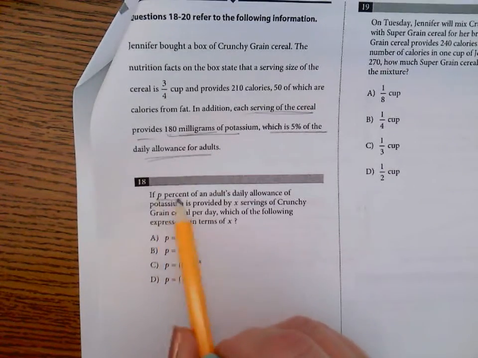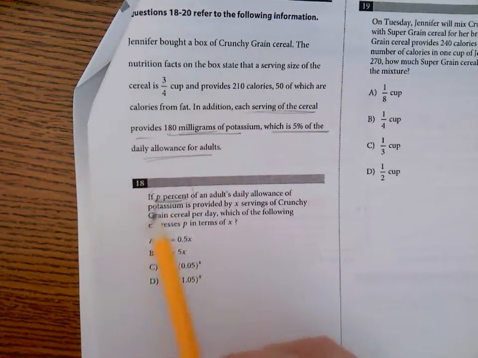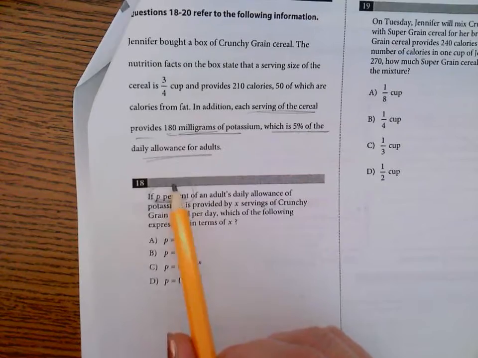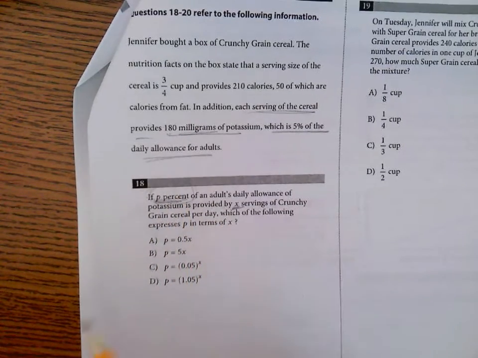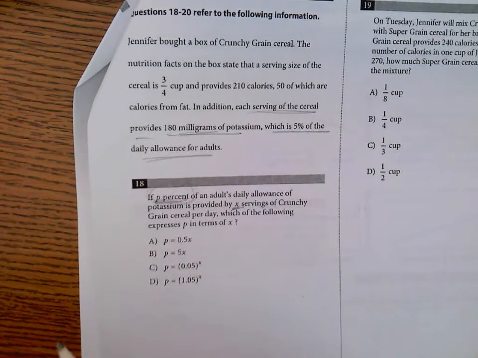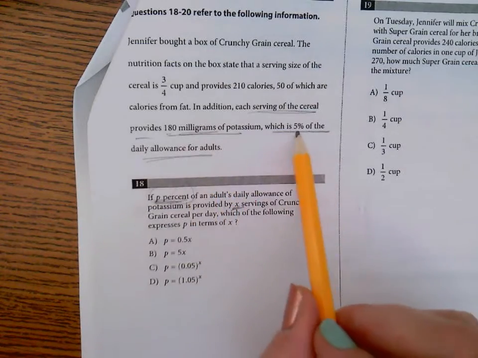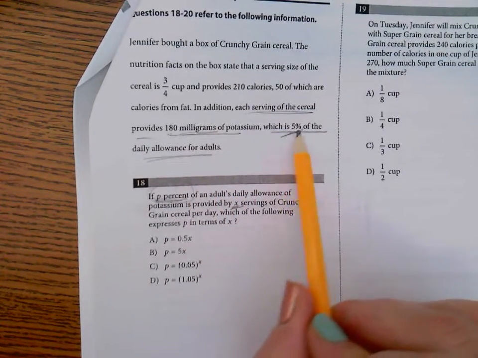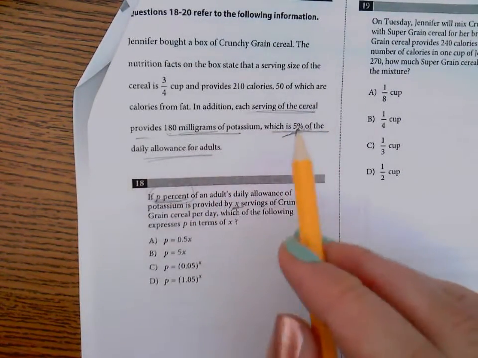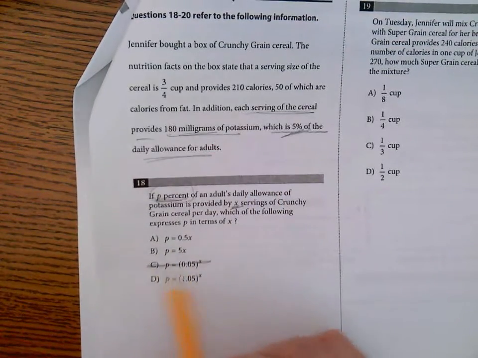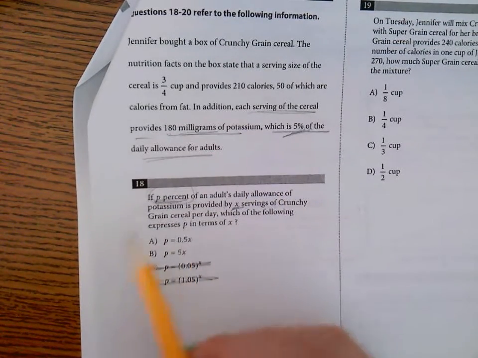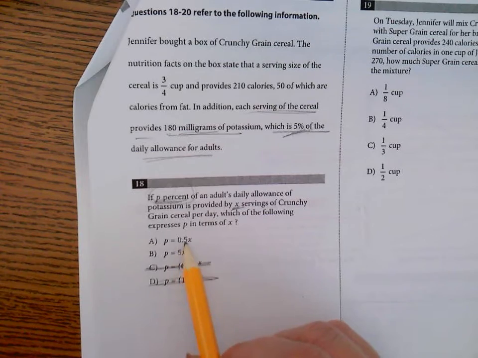So P%. I'm looking for an answer like 10%, 20%. I have X servings. What would happen if I had 3 servings of the cereal? Instead of just 5%, wouldn't I have 15%? So it's not an exponential type model. It's a linear relationship. Do I want half? So 0.5% per serving. I want 5%.